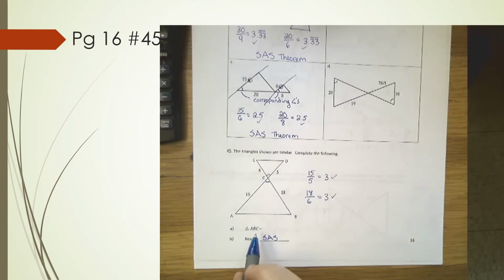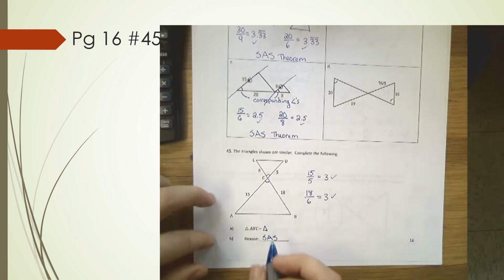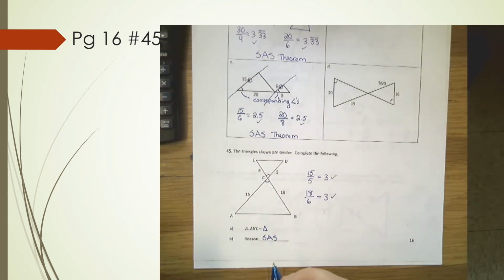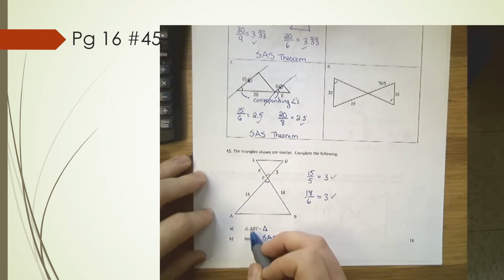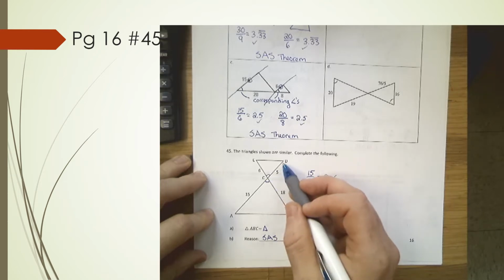Now the similarity statement, I have to figure out which letters go with which, and the order does in fact matter. So I have to figure out what A goes with. So A was on the side that had 15. I said 15 went with the side that had the 5.